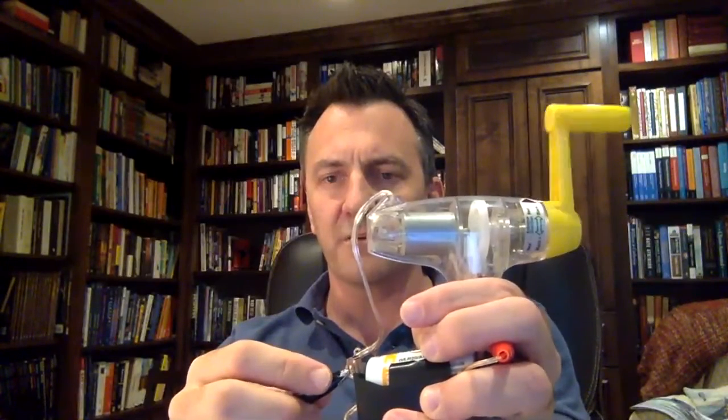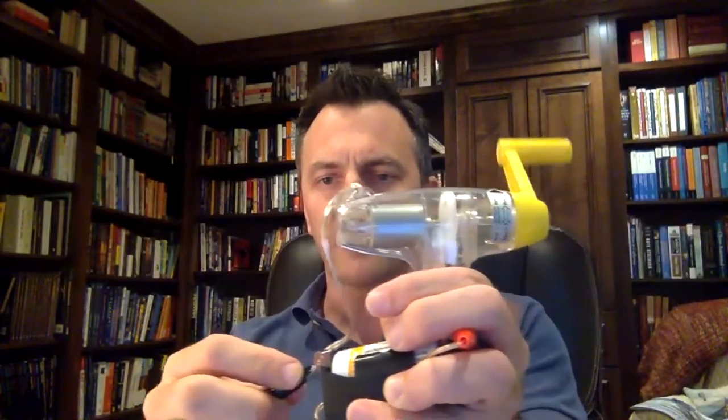Okay, so this device is now acting like an electric motor. I'm providing the electric input, and it's giving me a mechanical energy output. So one and the same device can be used as a motor or a generator, just depending on which order you operate it in.